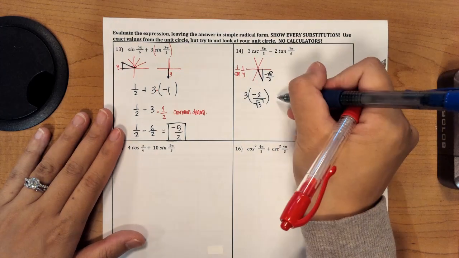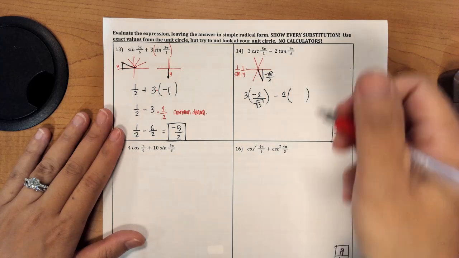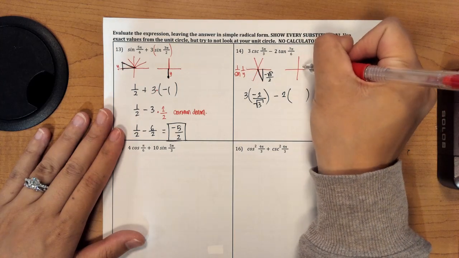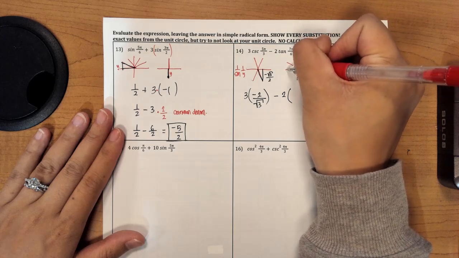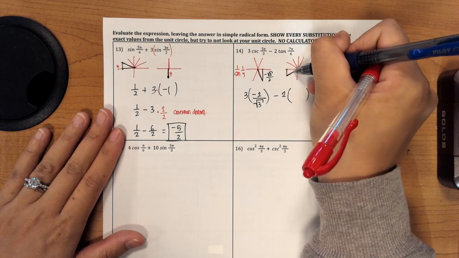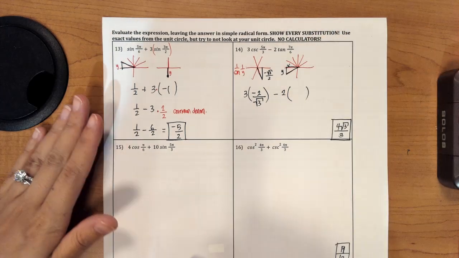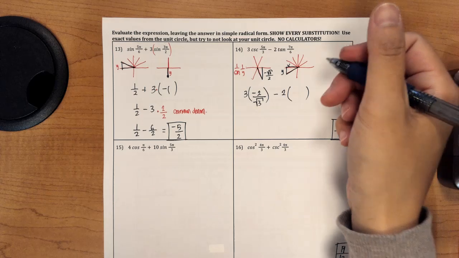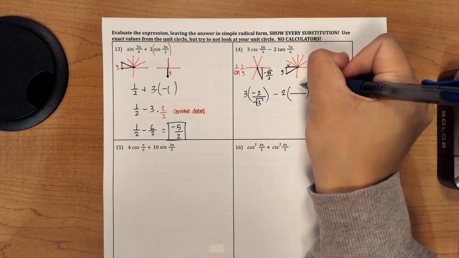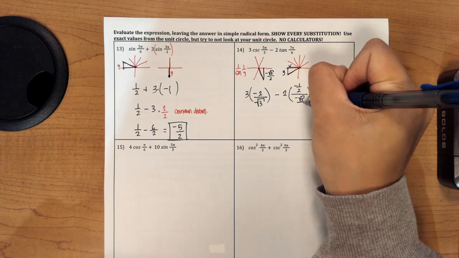And then I'm going to subtract 2 for tangent, and I'll have to figure out tangent of 7 pi over 6. Tangent is y over x. So that'll be a bigger fraction, -1/2 over -√3 over 2.